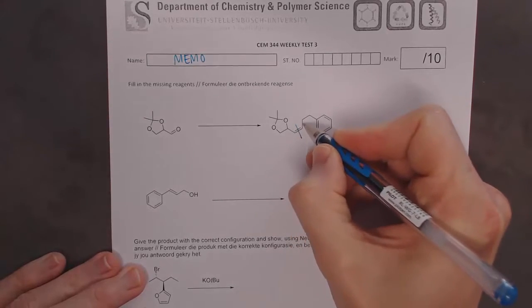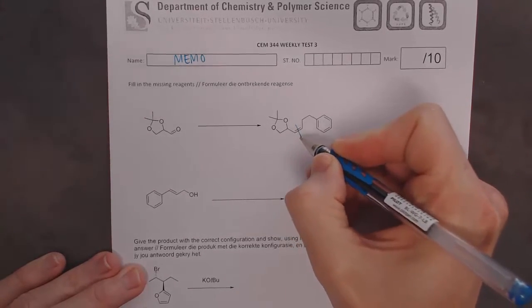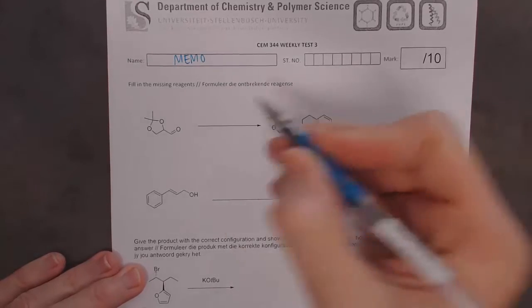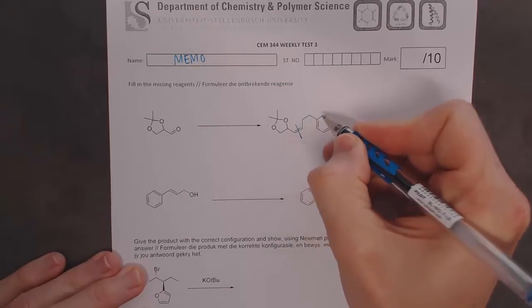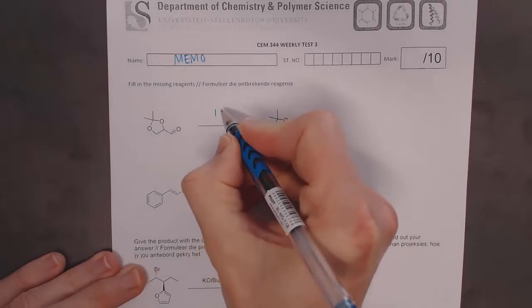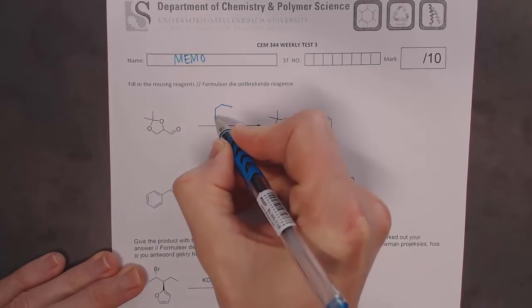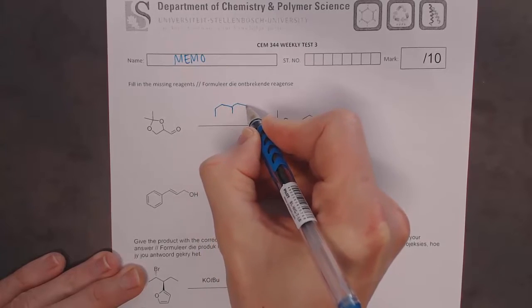It is Z selective, all right? We've got the cis double bond, so it must be an unstabilized ylid. That should be easy enough. We've got 1, 2, 3 carbon atoms and then the aromatic ring. So we're wanting to have 1, 2, 3 carbon atoms and then the aromatic ring.